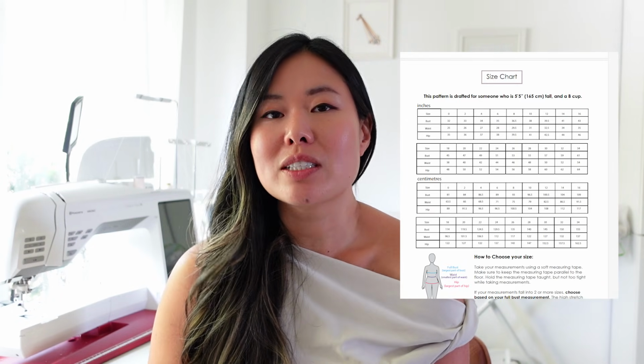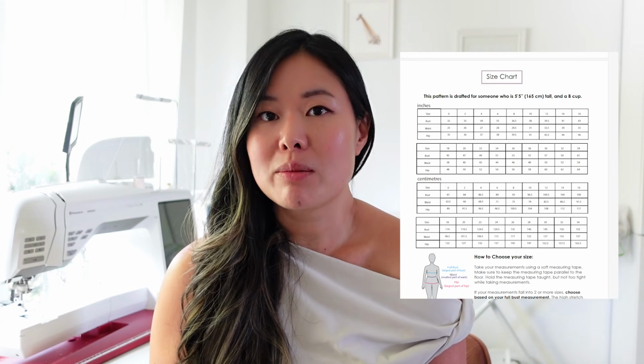The first thing you're going to want to look at is the size chart. So this is going to show the sizes and the body measurements that go along with it. You're going to choose the one that you fall most closely into. I usually range between 2 to 3 sizes. My waist is a little bit smaller in comparison to my hips. So it really depends on the pattern.